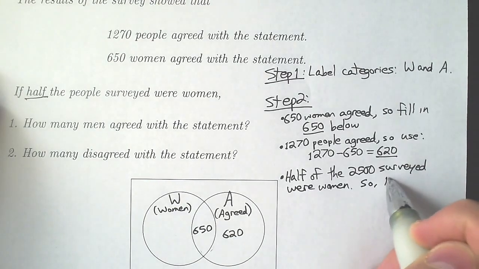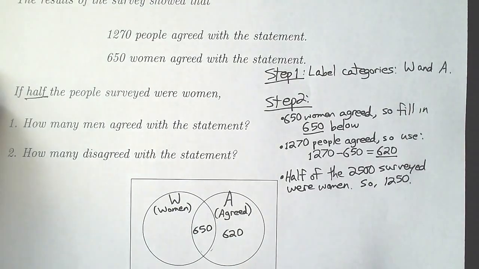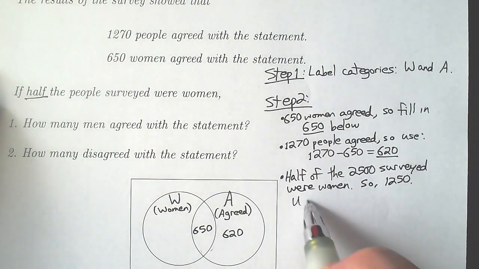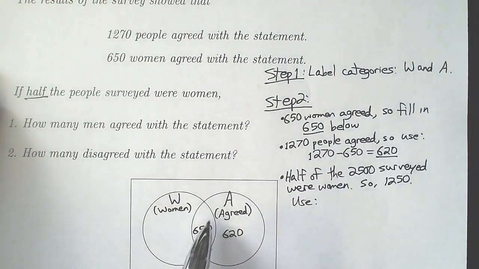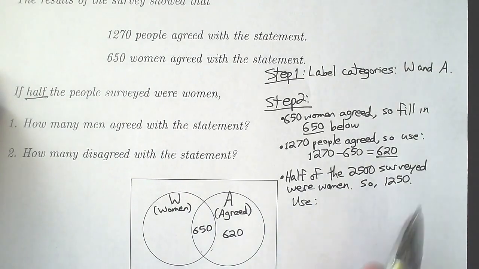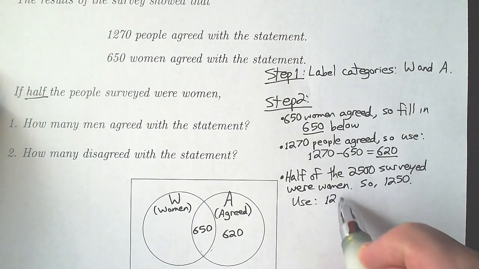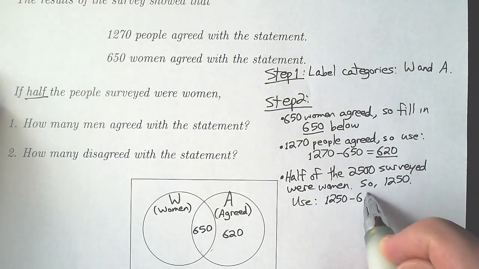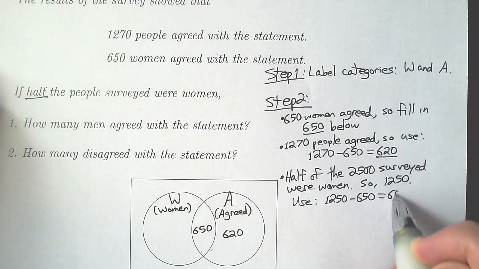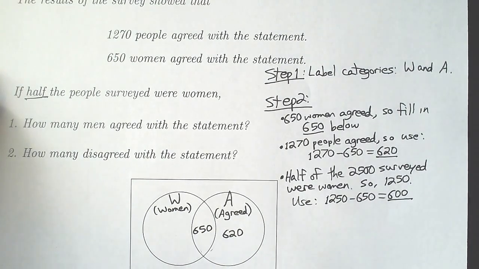So that's 1250. It means that the circle that I've labeled W needs a total of 1250 in it, but I already have 650 people in it, so let's do 1250 minus the 650. 600 is what I want. Put 600 people in that area.